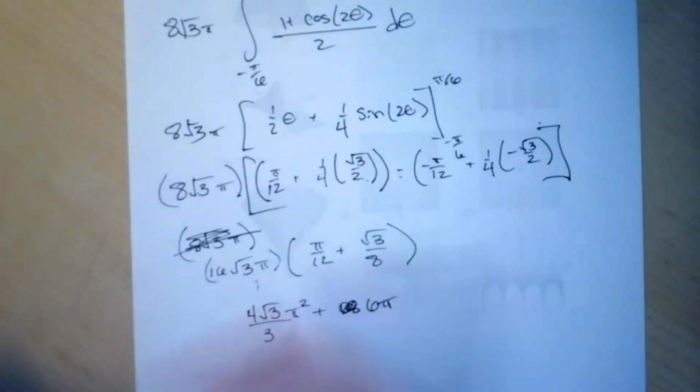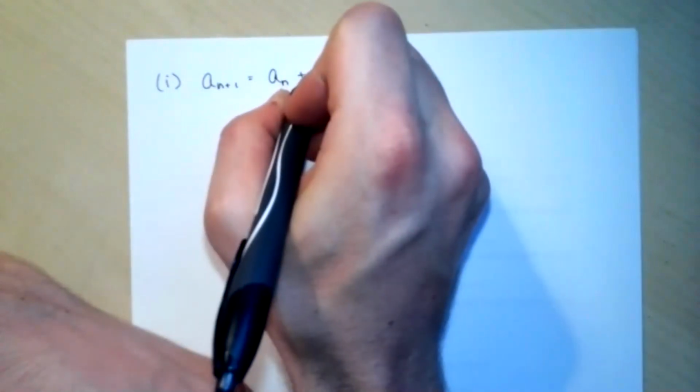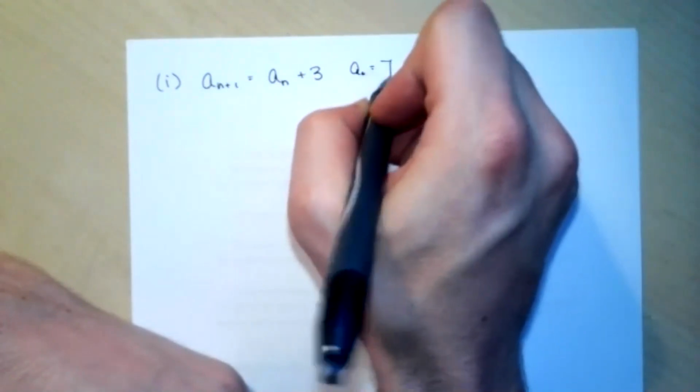Yeah, let's just go over the basics then. I can't find one in the book, and there's not one on the previous exams. So the basics for finding those, if you're given a recursive sequence, let's do 3 of them. So let's say we've got a_{n+1} equal to a_n plus 3 with a_0 equal to 7.